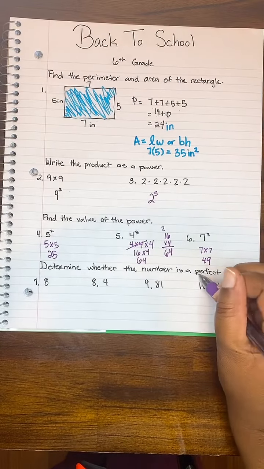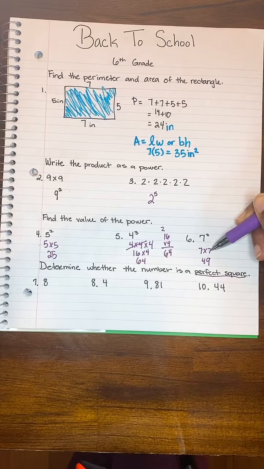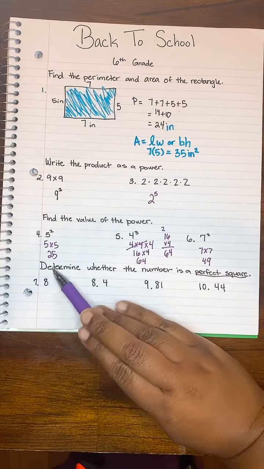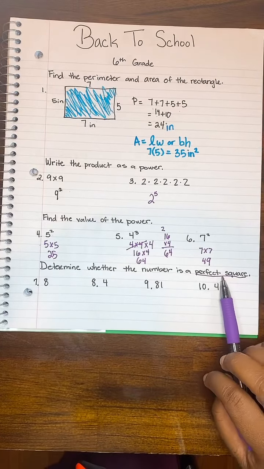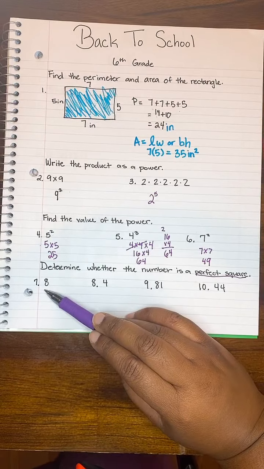Okay, so this next one, this is called a perfect square. What a perfect square is something times itself, okay? That's what makes the number a perfect square. So determine whether the number is a perfect square. So what do you guys say? Number 7, a yes or a no?